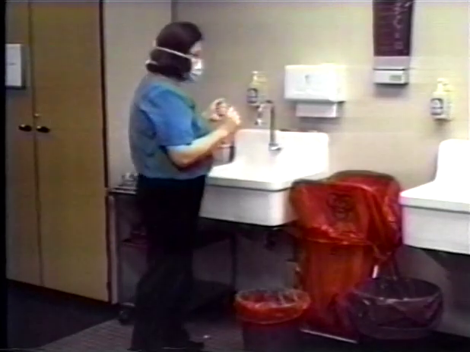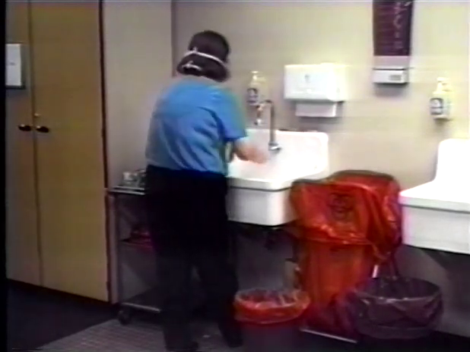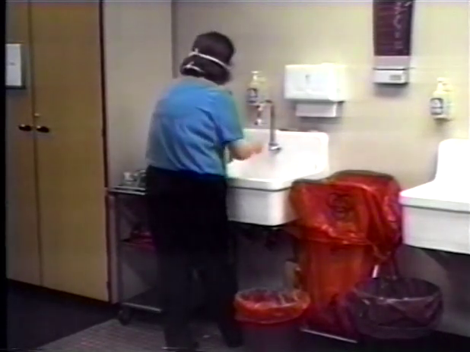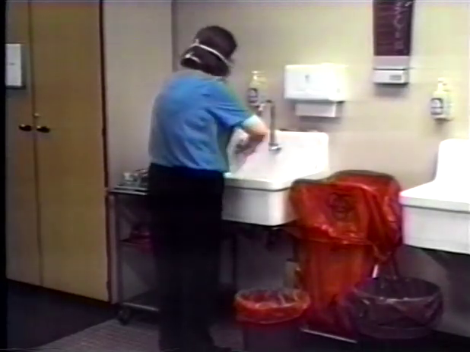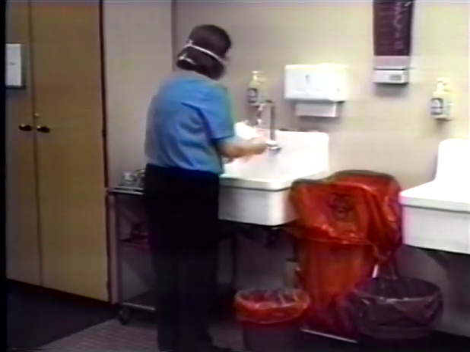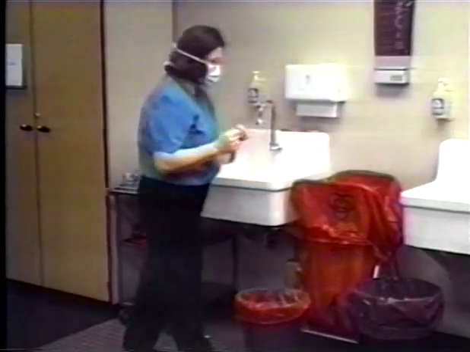Now at this point, because she has touched the gown, she'll want to wash her hands again before she reaches to touch the ties around her face or her head. During isolation, it's important you realize that you wash your hands a lot. Now, I would encourage you to wash your hands more than you probably think you need just to be safe, but you should wash your hands frequently.